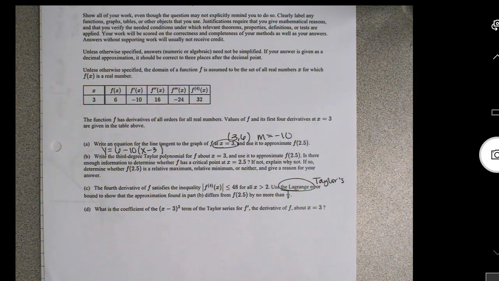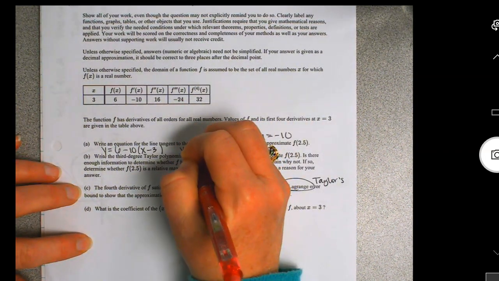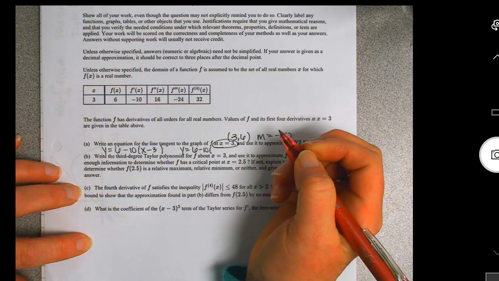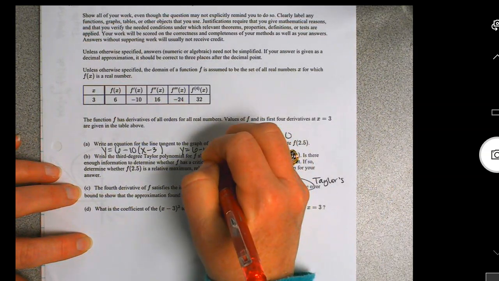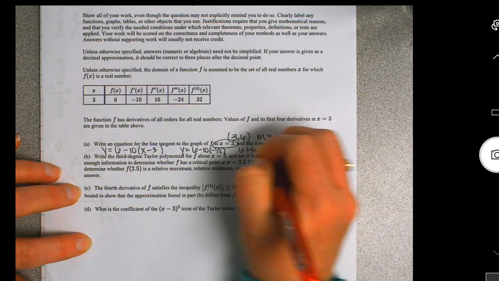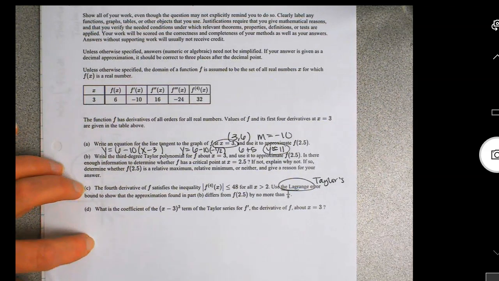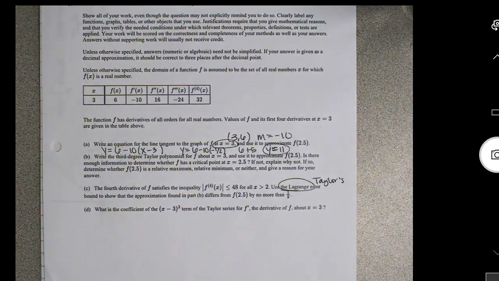Okay, so now we're going to plug in 2.5 and we're going to say y equals 6 minus 10 times -1/2. So that's 6 plus 5. So y is approximately equal to 11. So I squeezed that in there, and I doubt I can squeeze anything else in the little line there. Okay, how's that? So that part was fine? Yes. All right, that part was good.